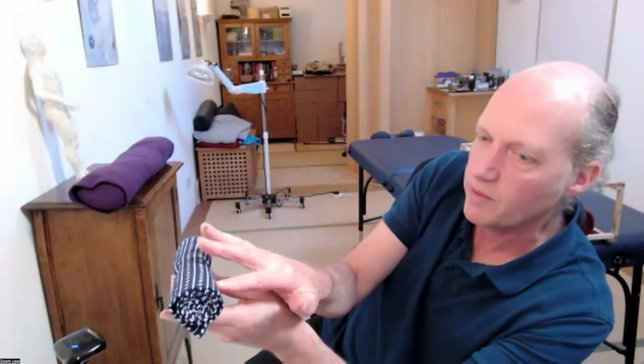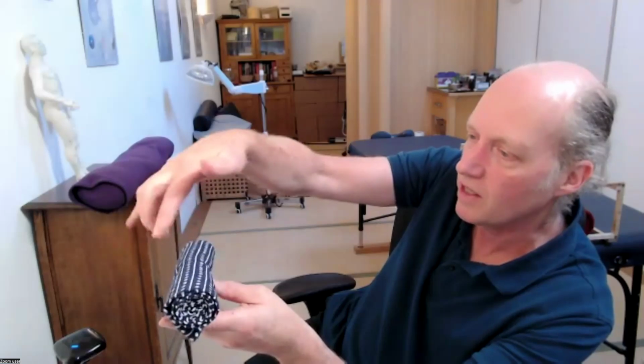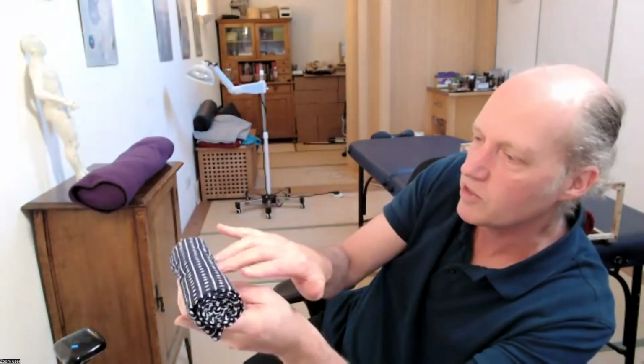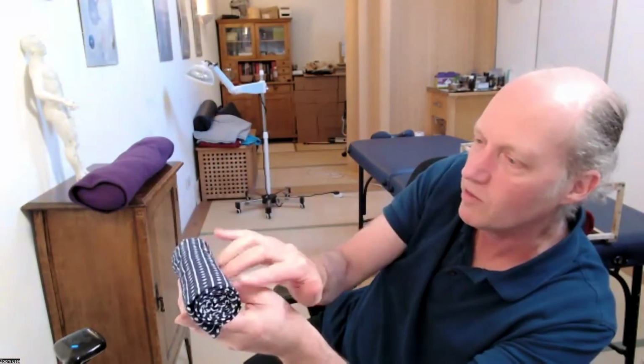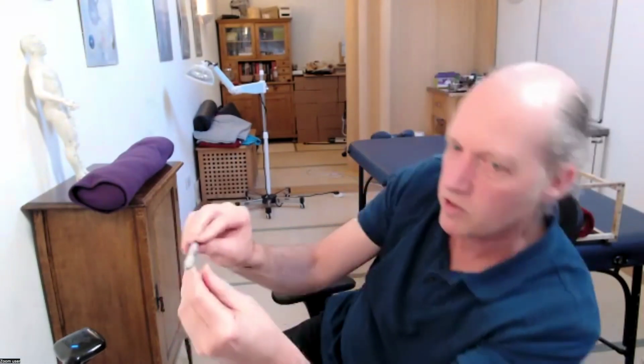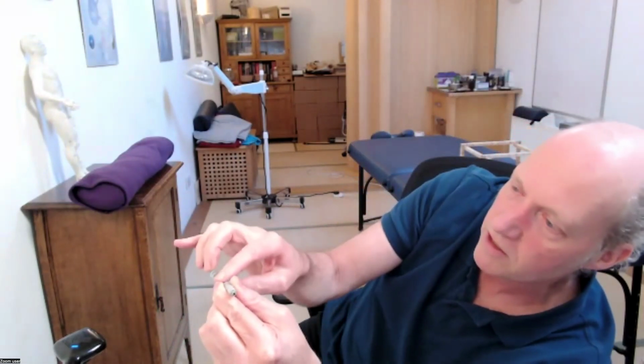Otherwise, you can do these 9 positions: 1, 2, 3, lift, 4, 5, 6, and at the top 7, 8, 9. And even though it sounds quite cumbersome, you can do this really quickly, like 1, 2, 3, 4, 5, 6, 7, 8, 9. It does come out that you could do it really quickly.